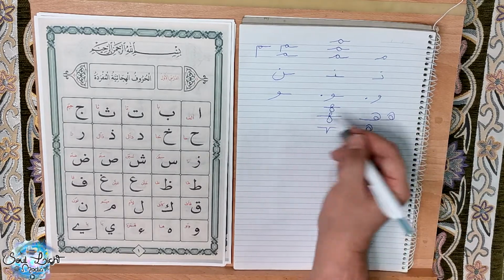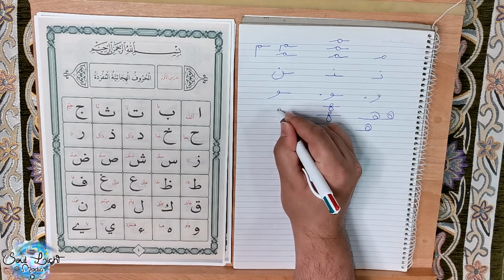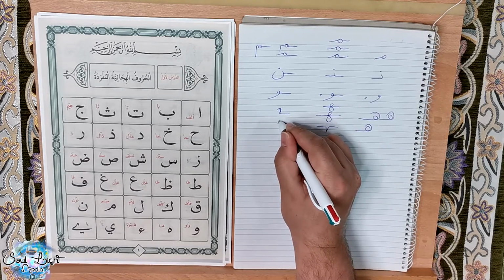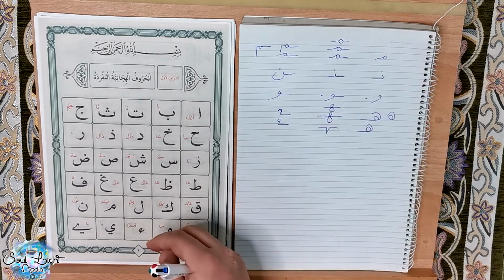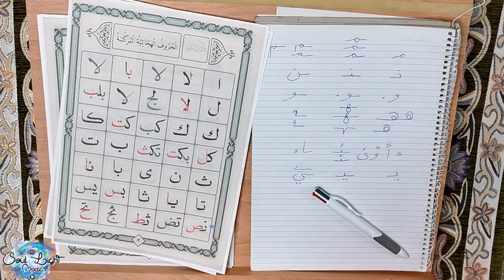And next, at the end of a sentence, a ha will look like this. So again, that's a ha. Alright, the recording cut out, so I'm going to have to go over a couple things.